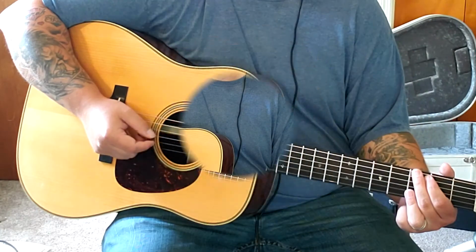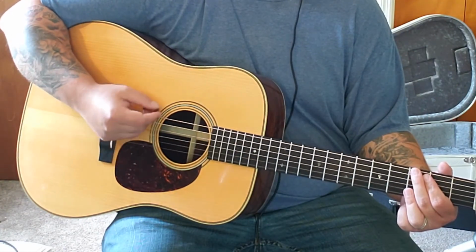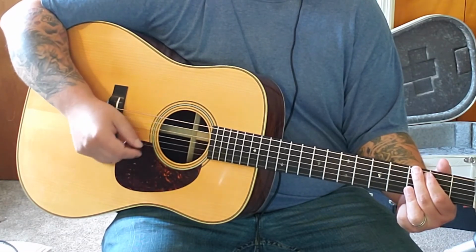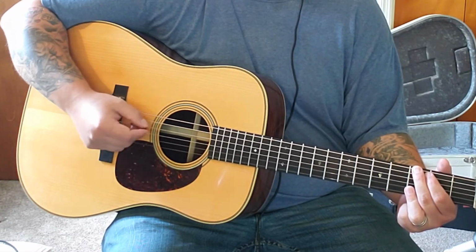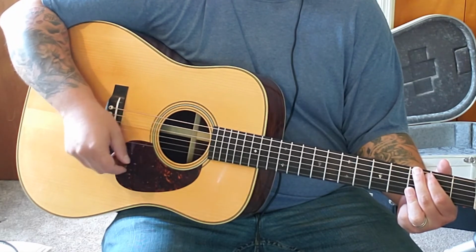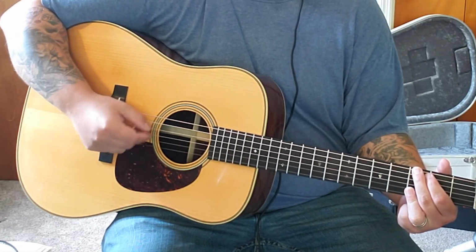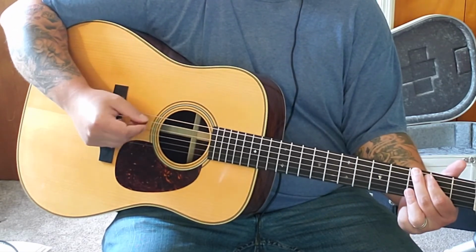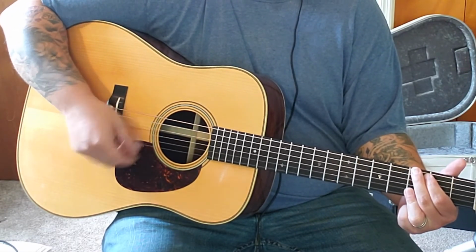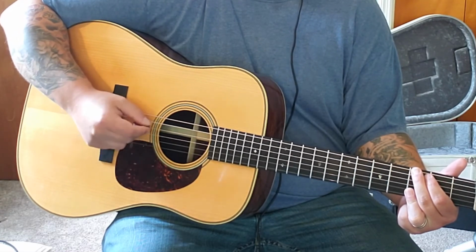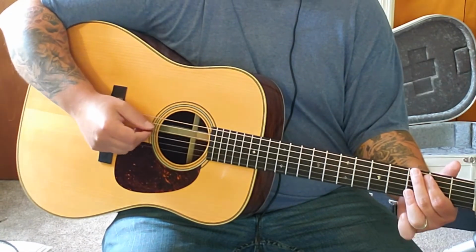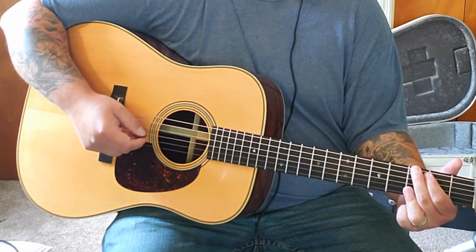So when we play a rhythm pattern, 1, 2, 3, 4. What we're doing there is we're hitting the root, obviously, on the 1.